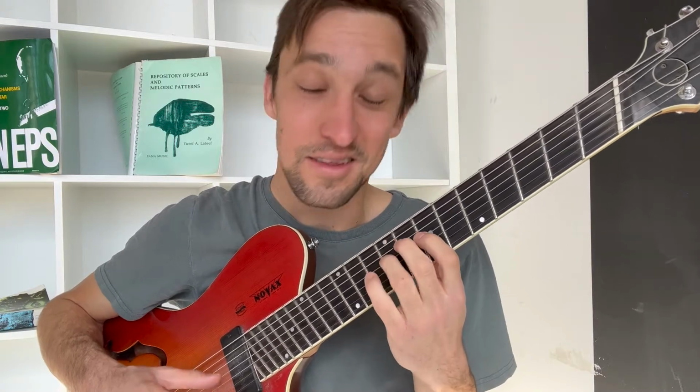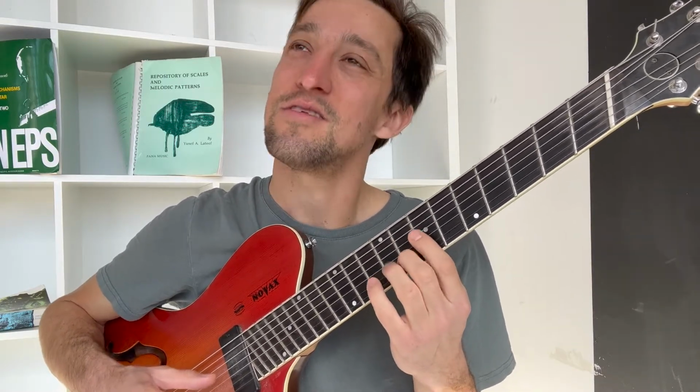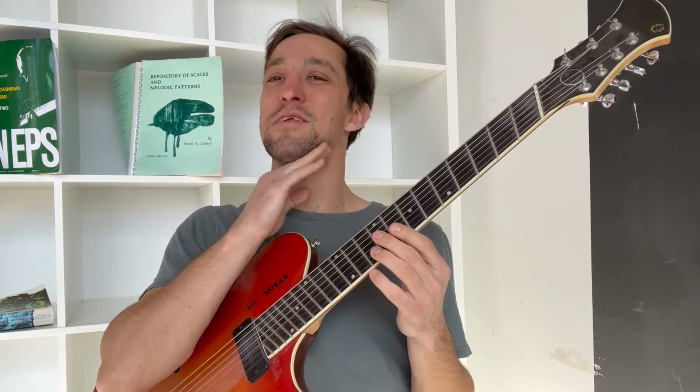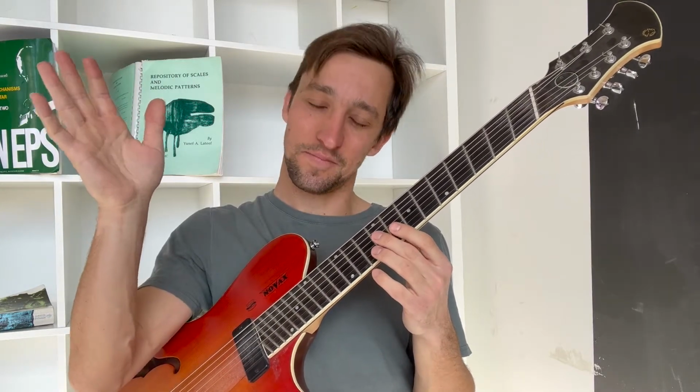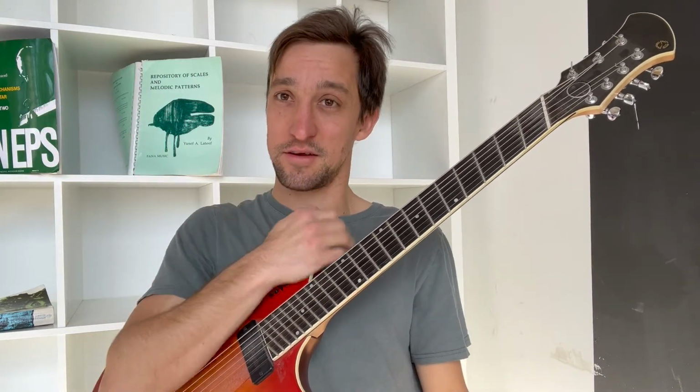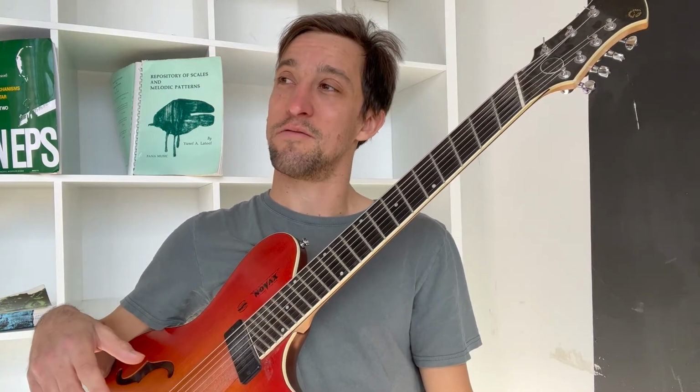Okay, so this is good stuff, but it's still quite regimented, right? We're just ascending the scale and descending and applying different numerical patterns. So threes, fours, fives, etc. And that's great, put that in your pocket. But I feel like the real juicy stuff is when you start approaching integrating all the intervals of the scale.